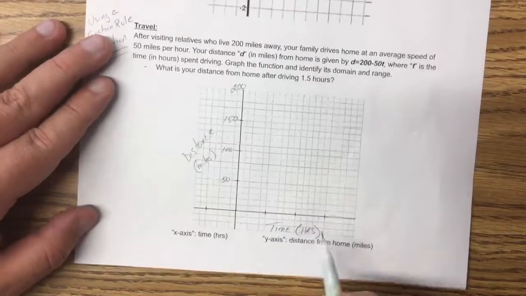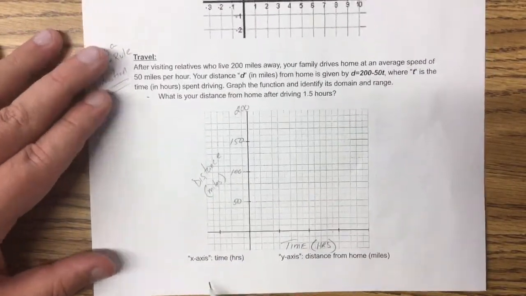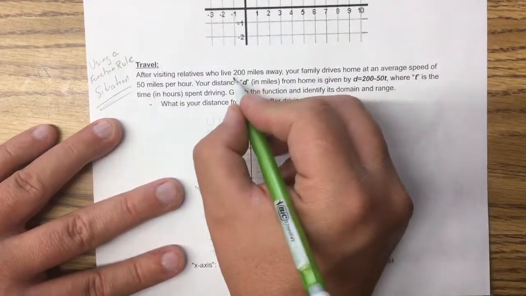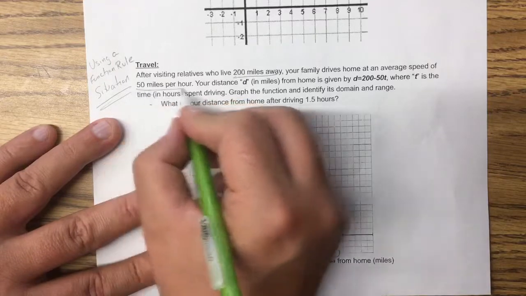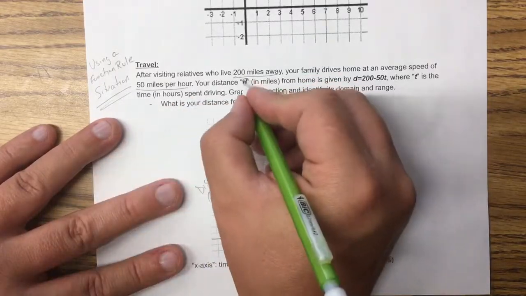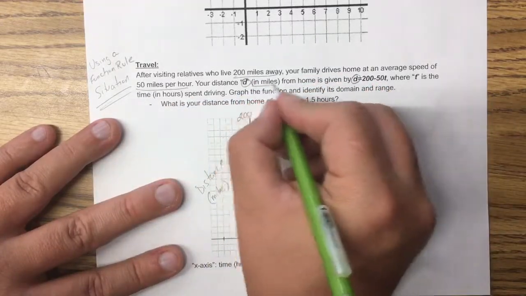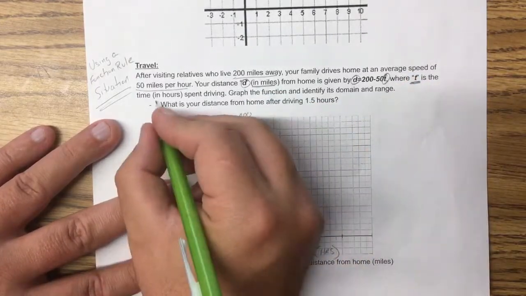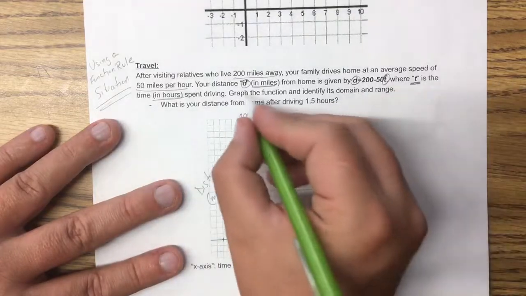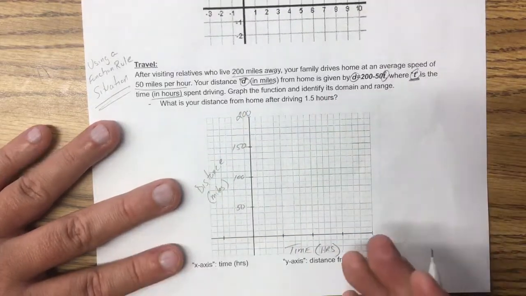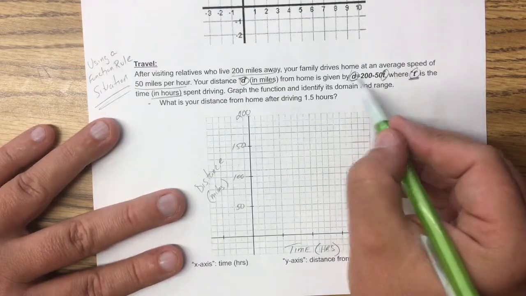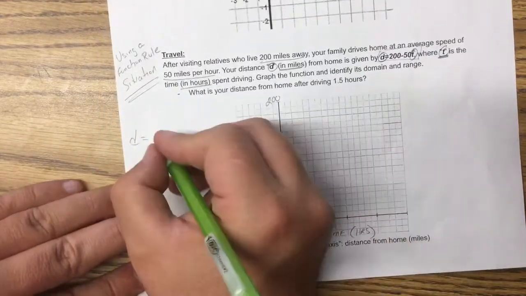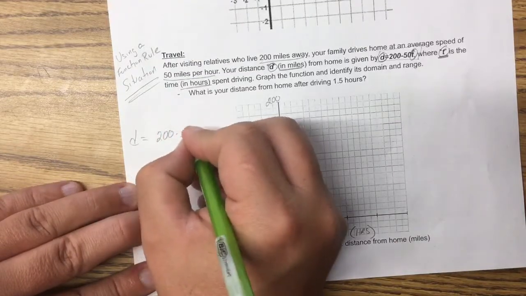Last question. You can see I already started setting it up a little bit. We have a little bit of information here that's definitely important. We're 200 miles away. We're traveling at 50 miles an hour. This letter D is going to be represented by miles. This letter T is going to be representing time in hours, right? So those are our key points here. This rule is essential to this entire situation. D equals 200 minus 50t.